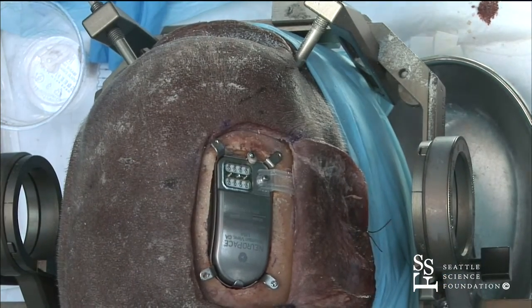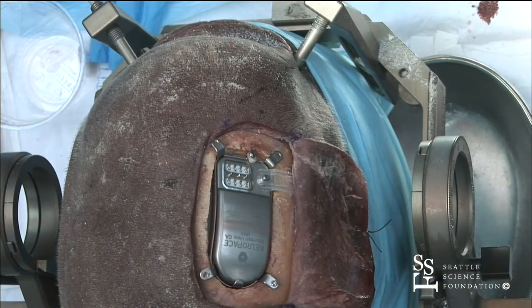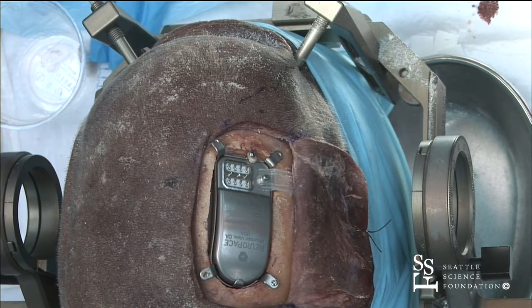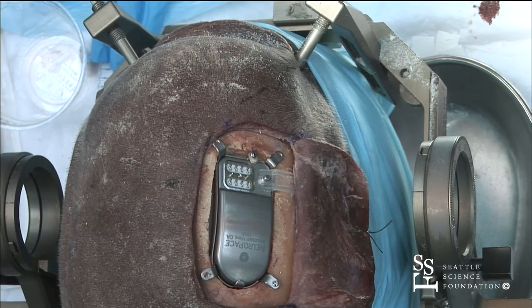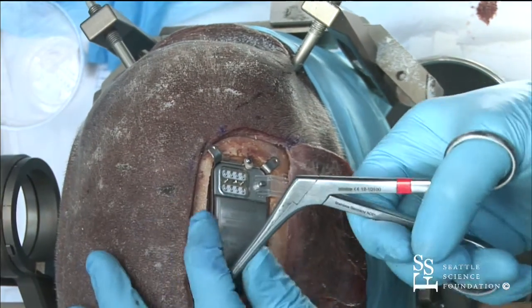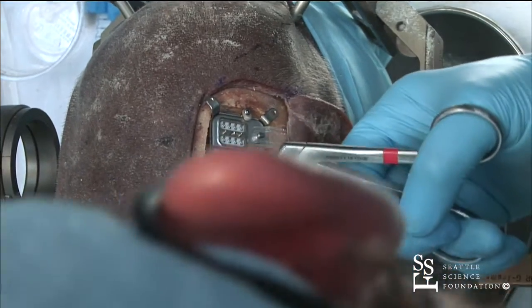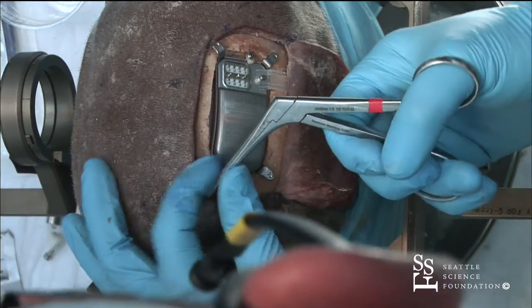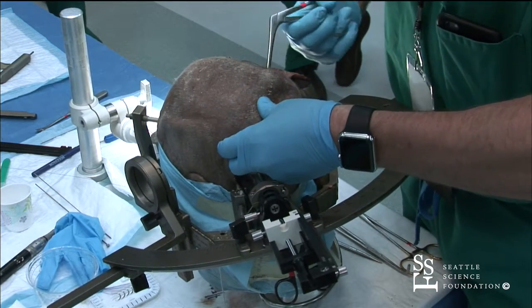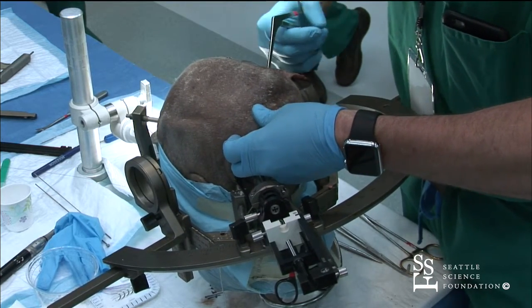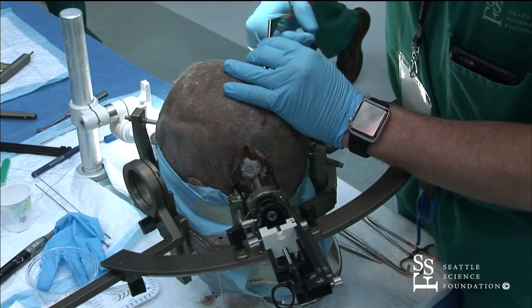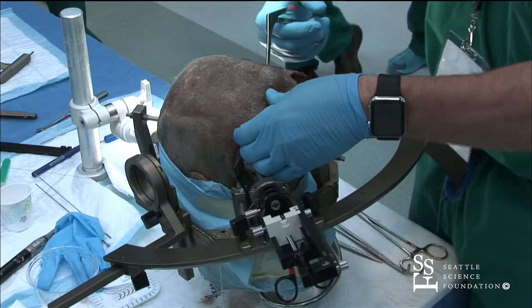I'm going to tunnel with a pituitary. Typically we will have a tunneler. You can use a shunt tunneler, or they have their own tunneler as well. But basically, you just want to get it from one end to the other. Do we have a tonsil or anything, do you know?